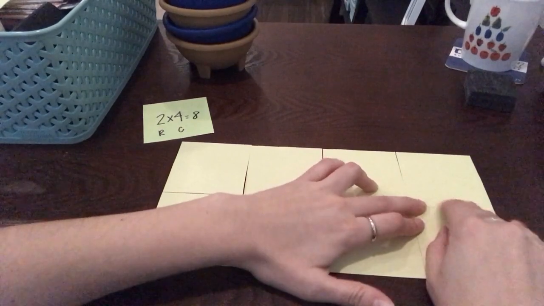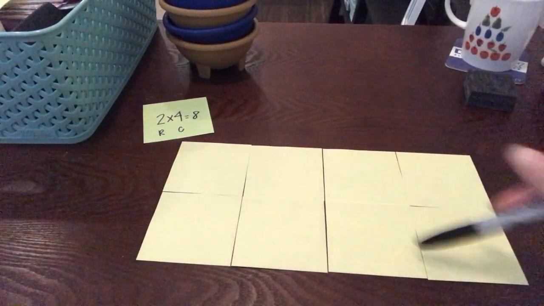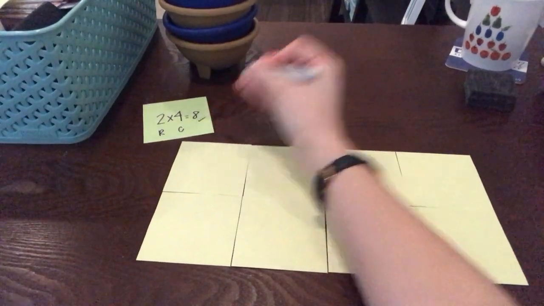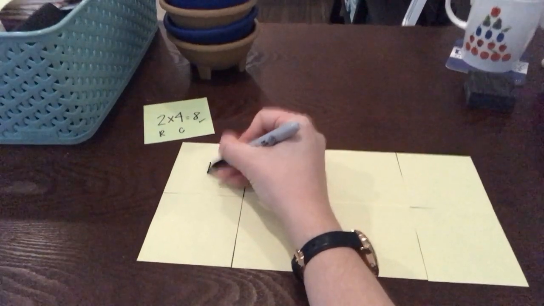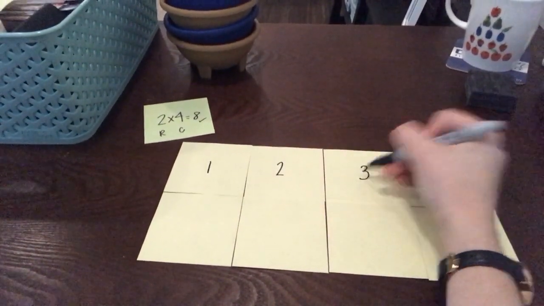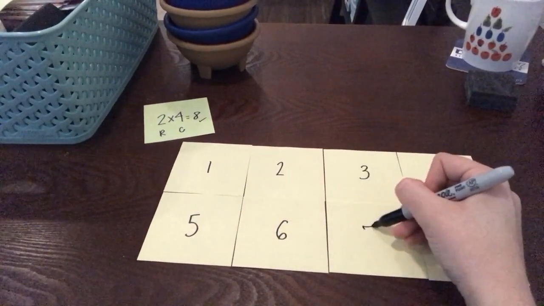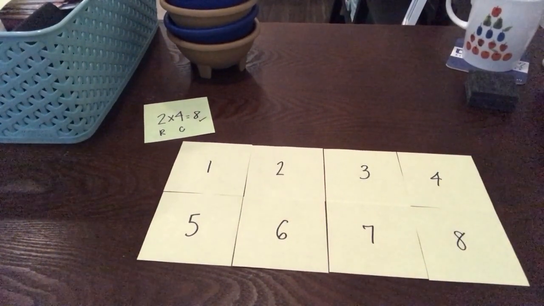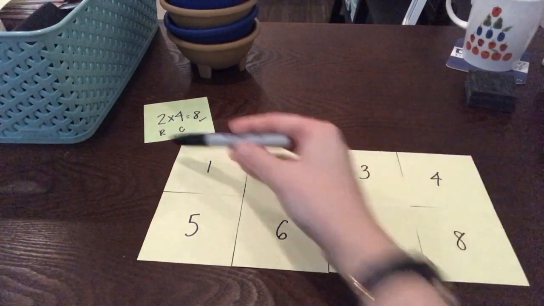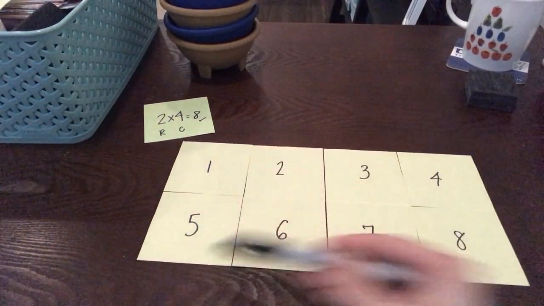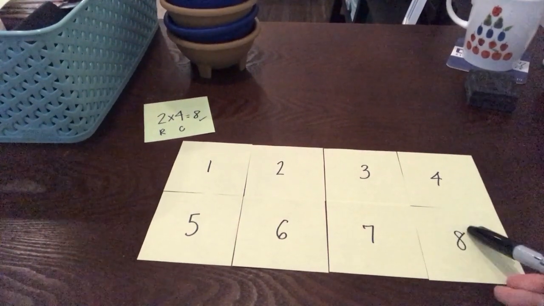So now, since we counted our sticky notes, we know that 2 times 4 is 8. So we have our answer to that multiplication problem. You could even have students count them by writing on them like this. I also love this because it really teaches students the area. So if we had a rectangle like this, we know now that the area of this rectangle is 8 sticky notes.